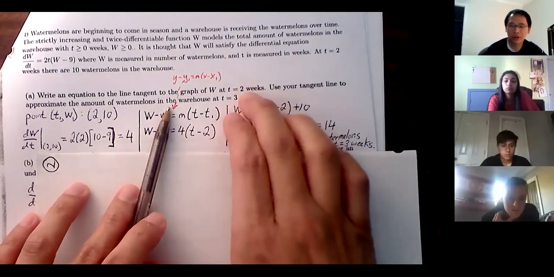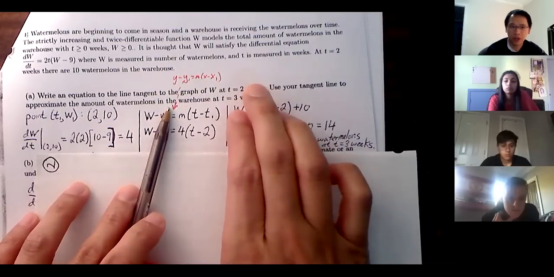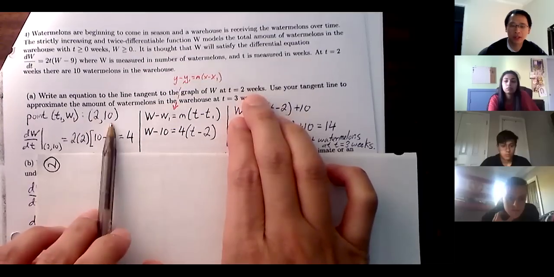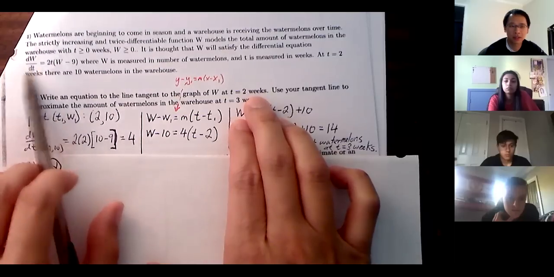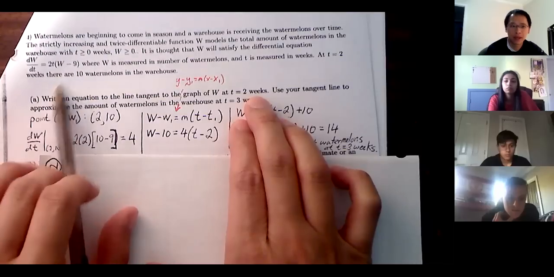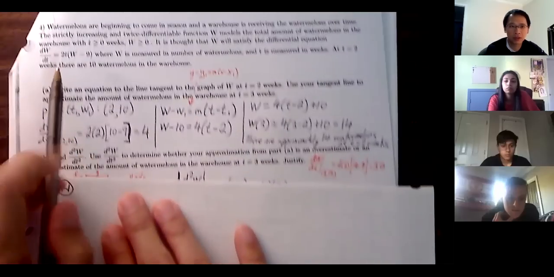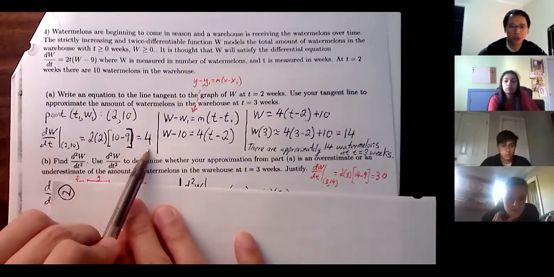Okay, so let's first figure out the point and the slope at 2 weeks. Our ordered pair is (2, 10). So how can we find the slope? This is how we find the slope: this is the derivative equation. It's just another way of saying the slope formula. So we plug 2 and 10 into our derivative formula, and in return we get 4 times 1, which is 4.